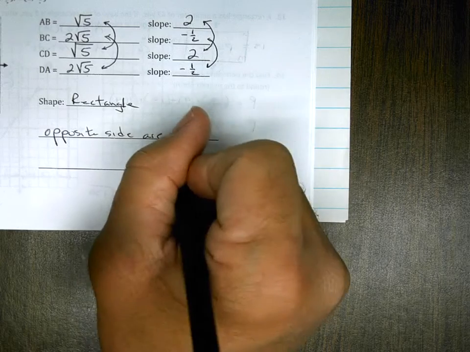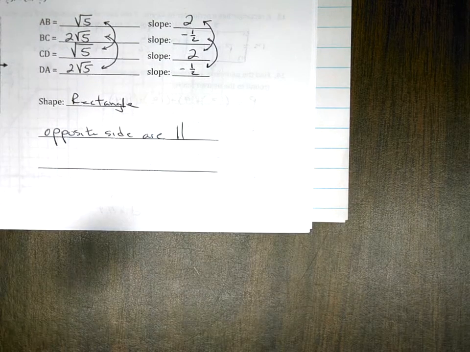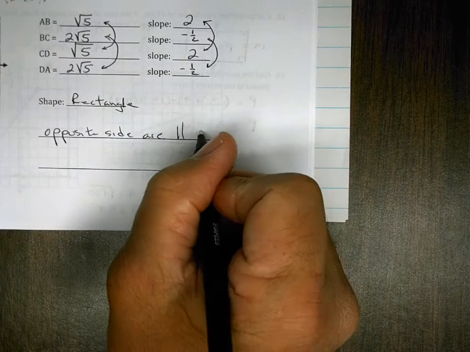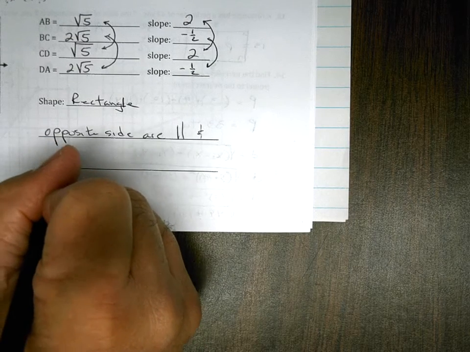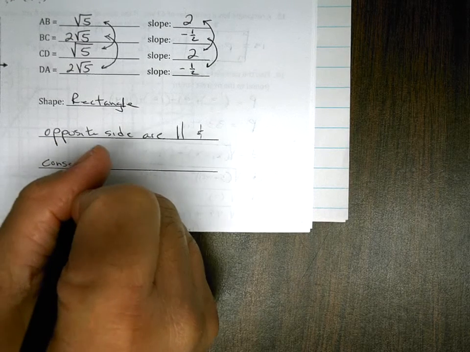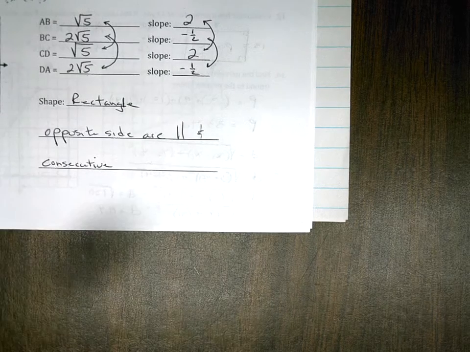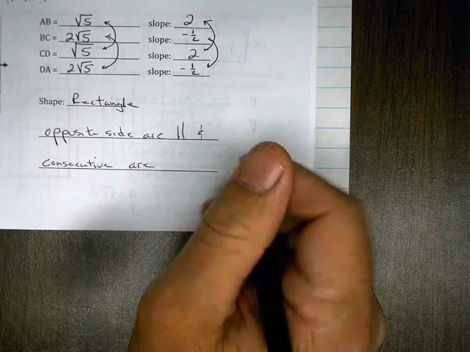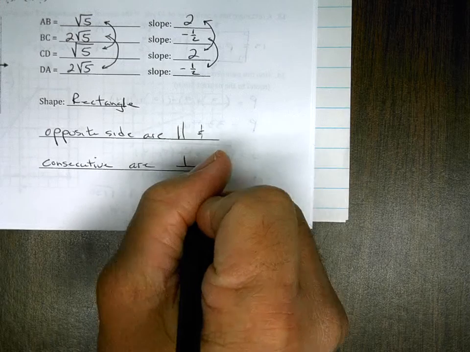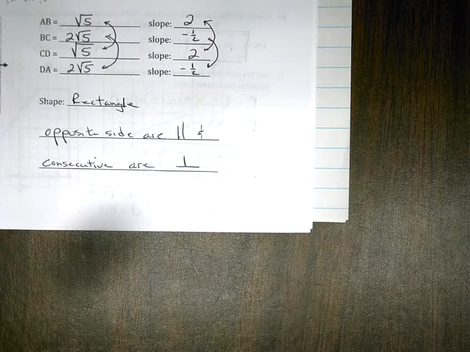That's the form for parallel. And consecutive sides, that means next to each other, the sides next to each other are perpendicular. Okay? Or at right angles.